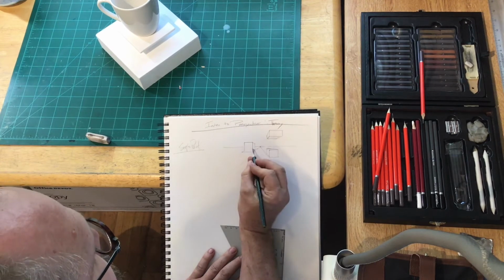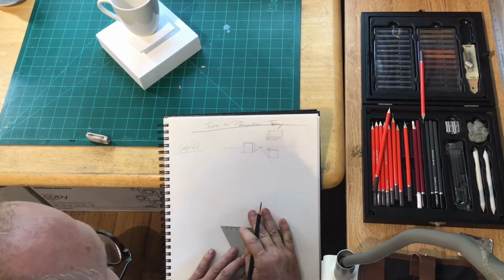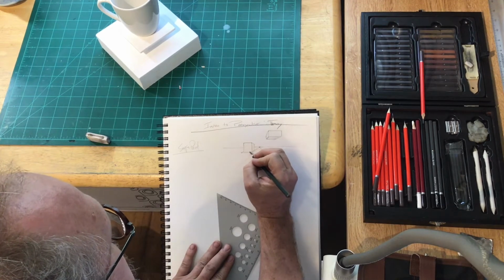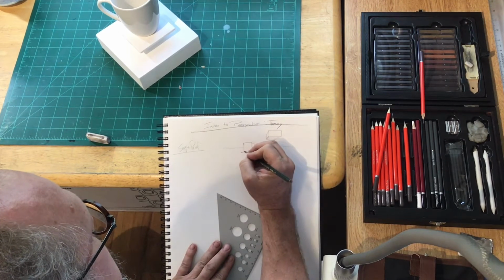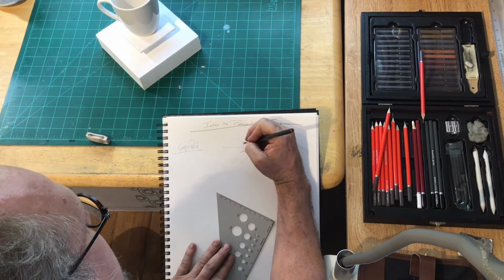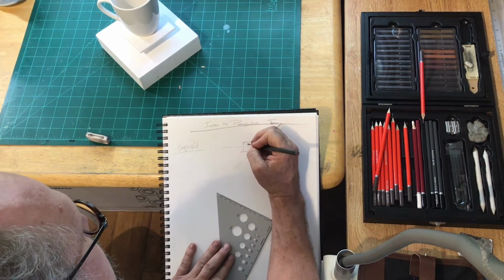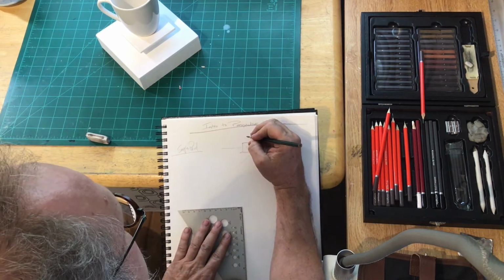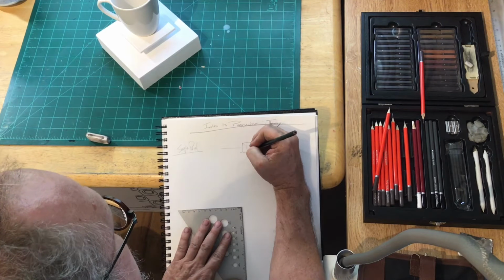Let's say I want to put a roof on this little house here. To find the center of this shape, this square, I'll throw a quick X in here, and that gives me the center. And it's easier to draw this by hand.